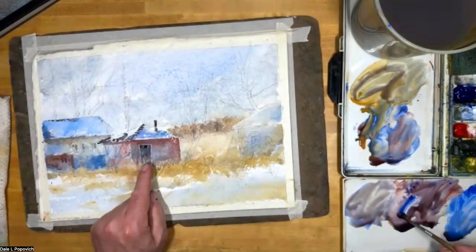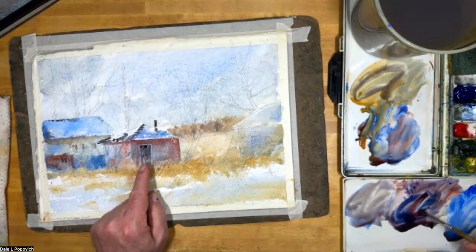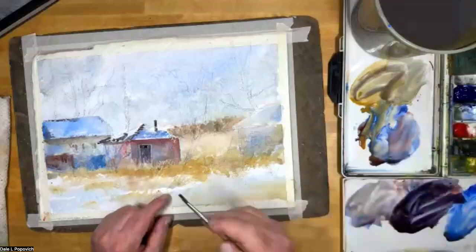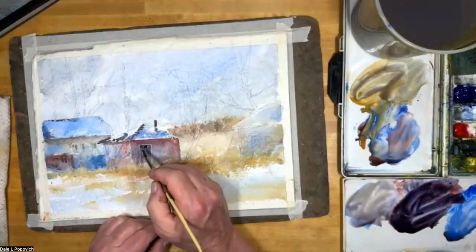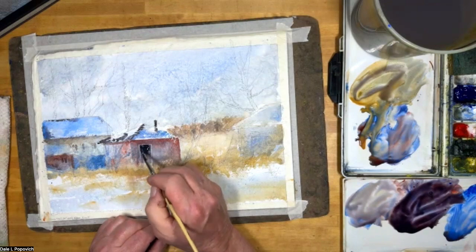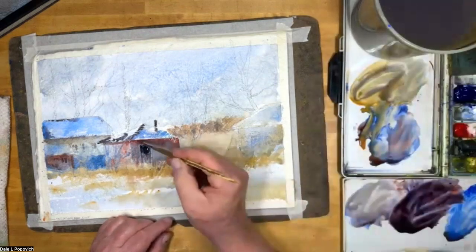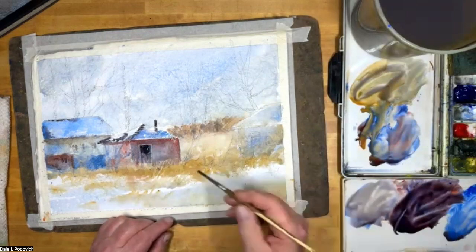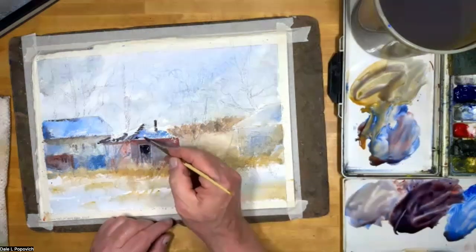And while this is still wet, I'm taking the ultramarine blue and the brown matter, and I'm going to make this a little bit darker inside that opening. And I want to add a same color up into the roof where the tiles are showing.